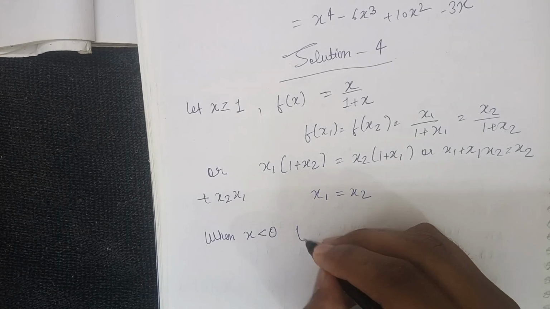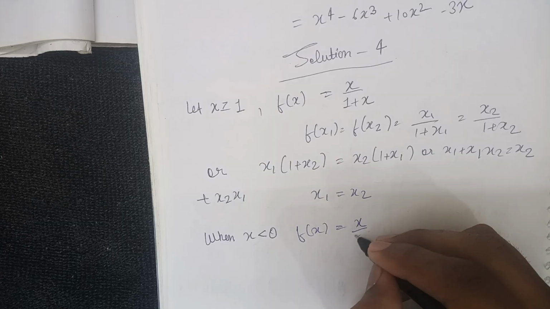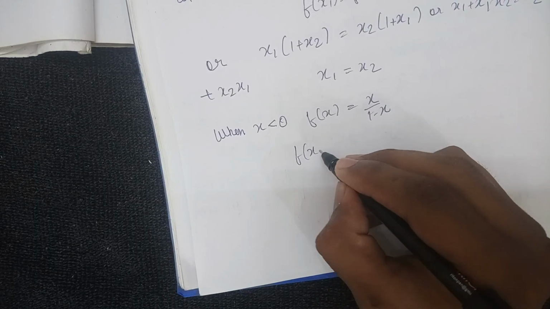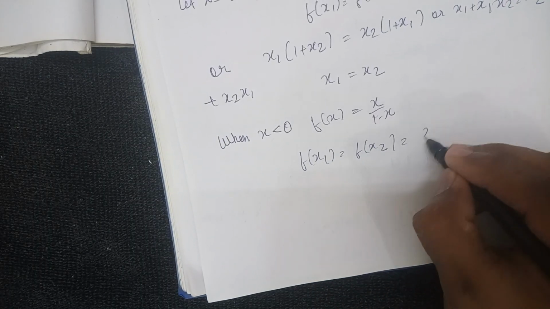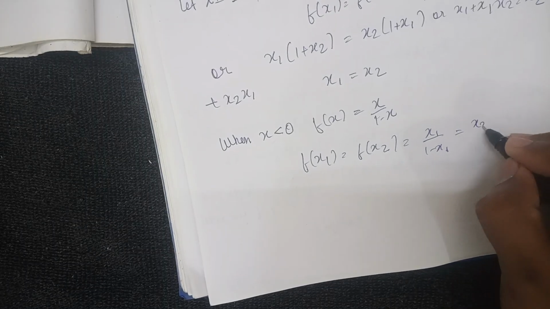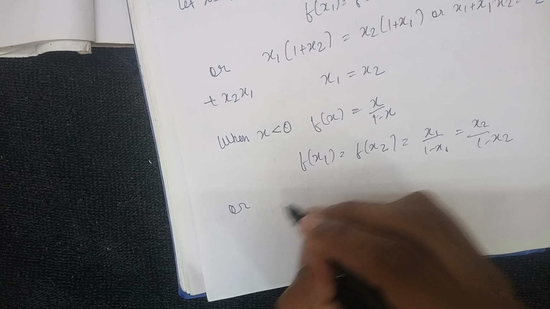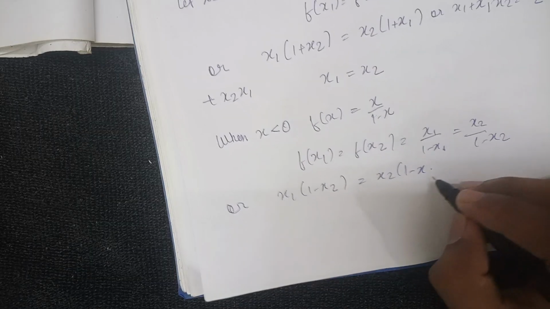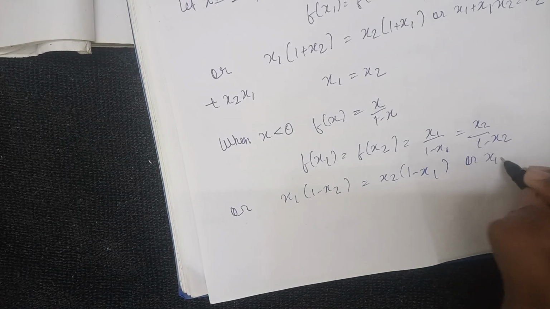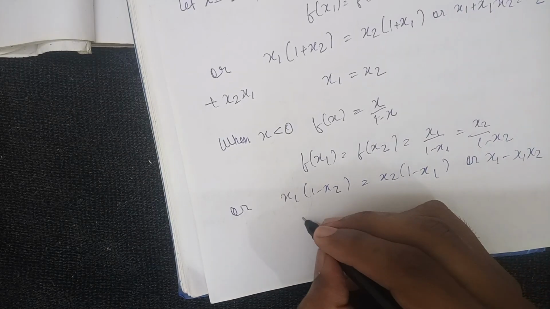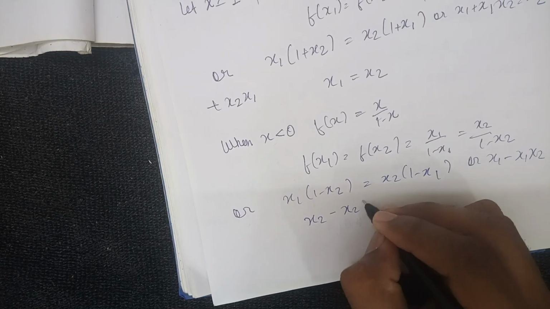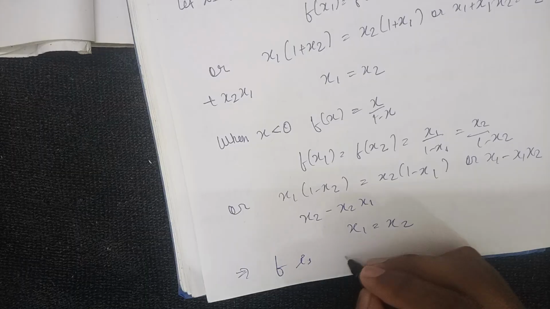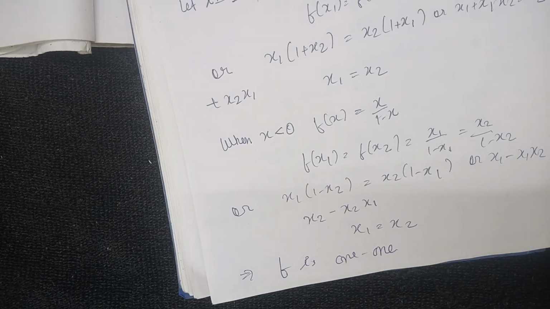When x is less than 0, then f(x) is equal to x upon 1 minus x. f(x1) is equal to f(x2), so x1 upon 1 minus x1 equals x2 upon 1 minus x2, or x1 (1 minus x2) is equal to x2 (1 minus x1), or x1 minus x1x2 is equal to x2 minus x2x1. So x1 is equal to x2. F is one-one. Therefore F is one-one.